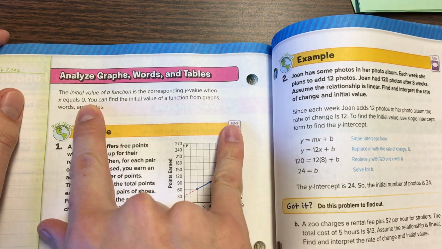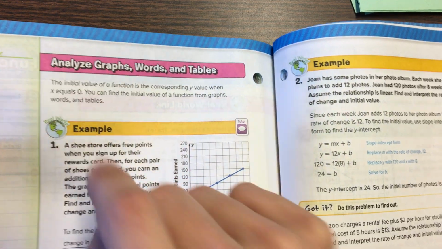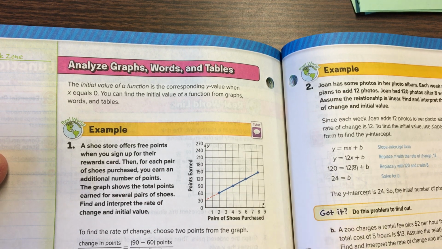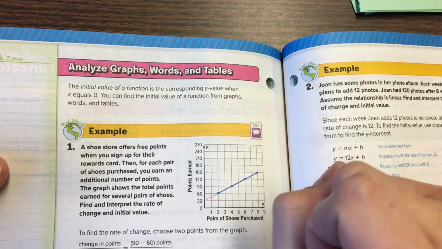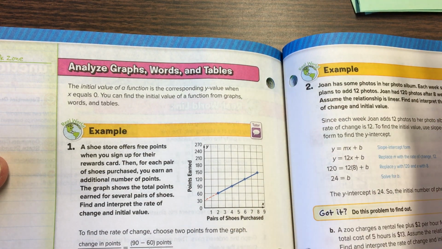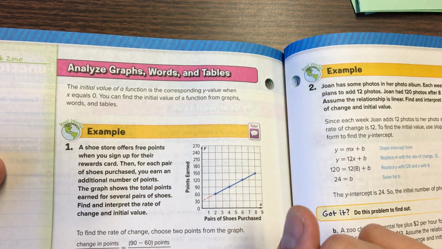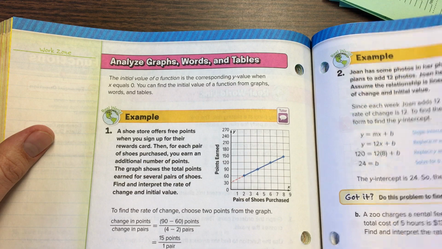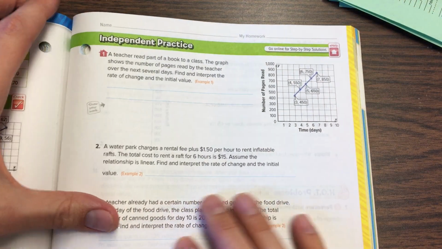Up here at the top it says the initial value of the function is the corresponding y value when x is 0. This is also called the y-intercept, right? The initial value, where it starts. When I have done 0 hours of work, how much have I been paid? When I have had 0 time go by, how tall is the plant that I'm trying to grow? Something like that. So it's going to ask us for an initial value or a y-intercept, and you'll be able to see that with graphs, with tables, and just with words, and we're going to try to work out some of these to see if we can find the initial value. Let's go onto the independent practice page.